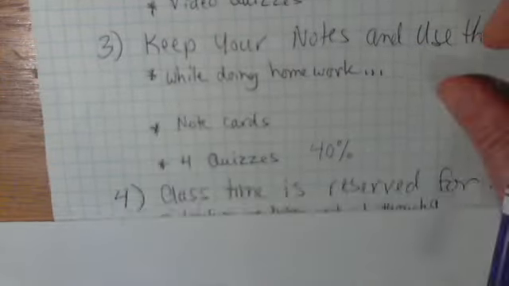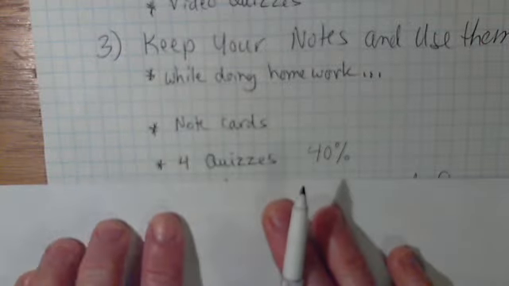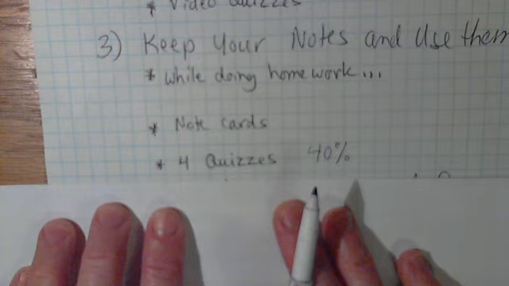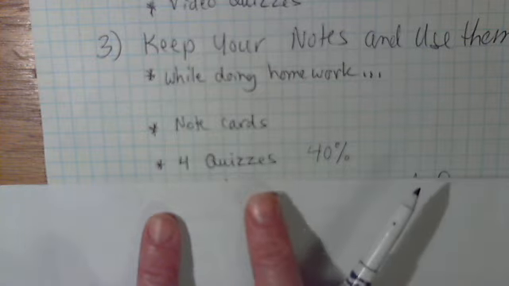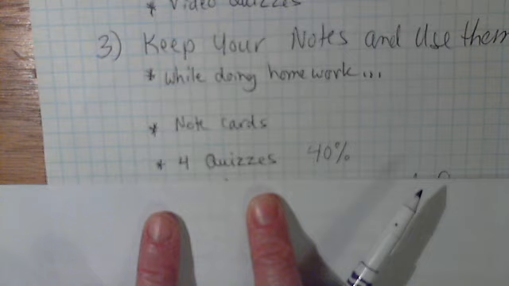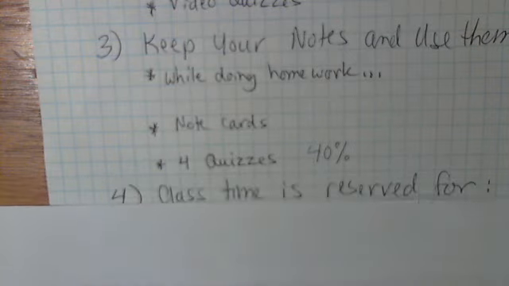Alright, and keep your notes in order also, so that you can use them on the 4 content quizzes. Those quizzes are very important. They're 40% of your grade, and again, open notes allowed. So if you've got your note packets handy, that's going to make those quizzes much easier.